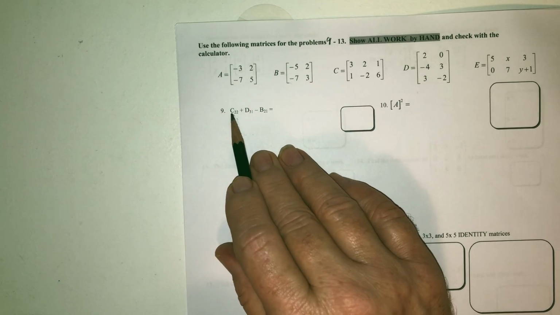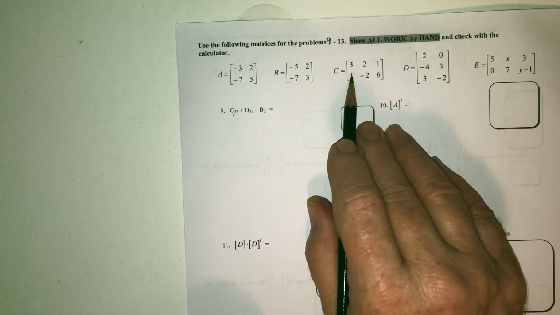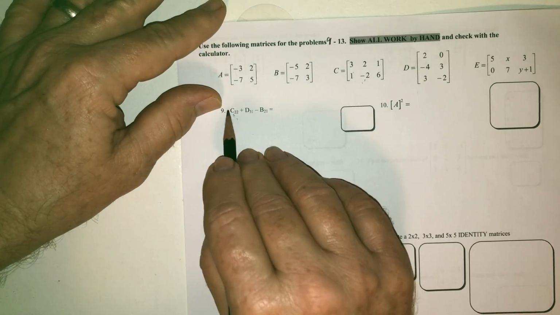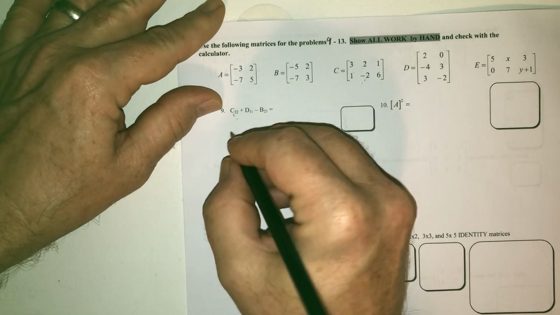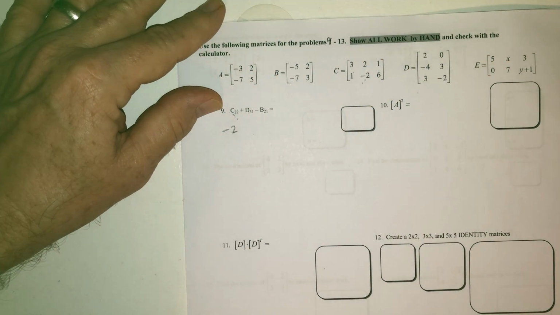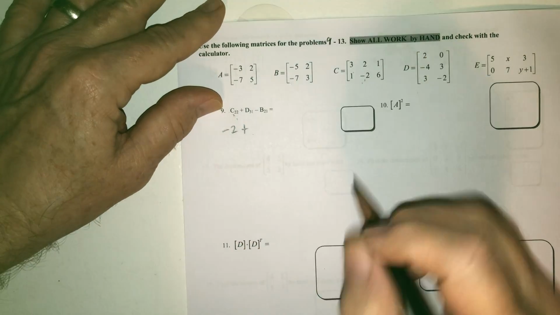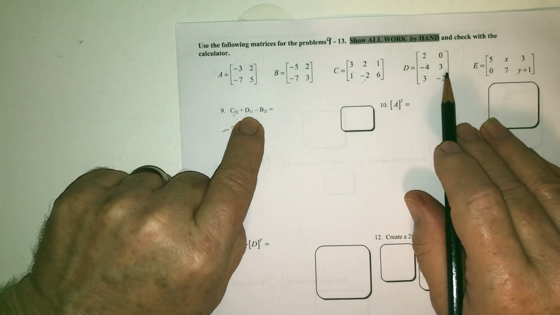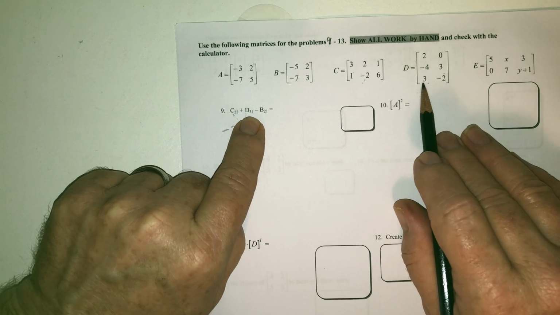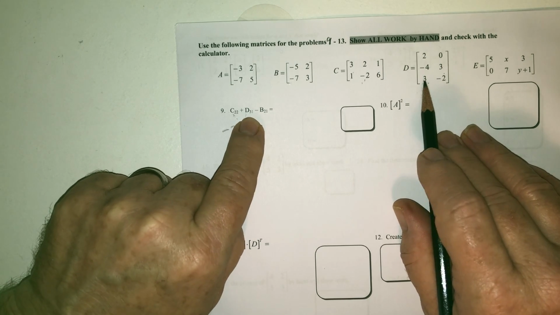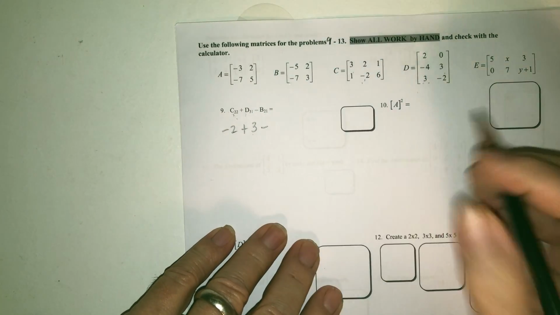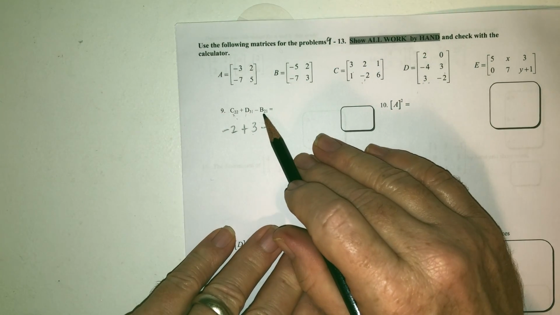Now, C2 means matrix C, row 2, column 2 entry, which is negative 2. So C sub 22 is negative 2. Plus, now the D means we go to matrix D, and the little sub 31 means to go to row 3, column 1, and get that entry. That entry is 3.